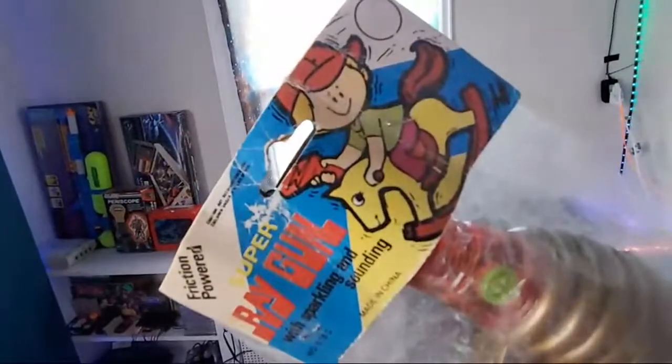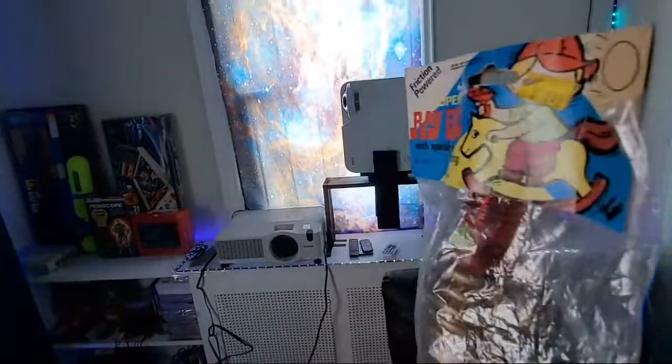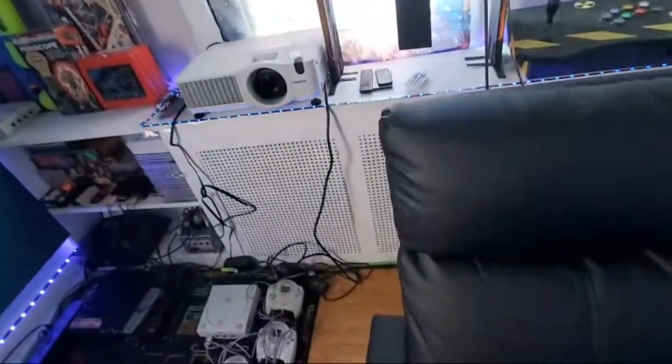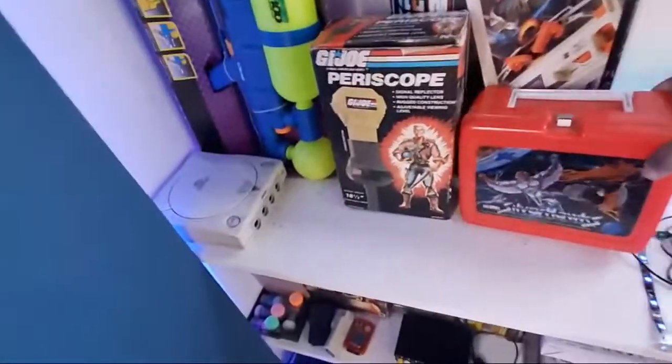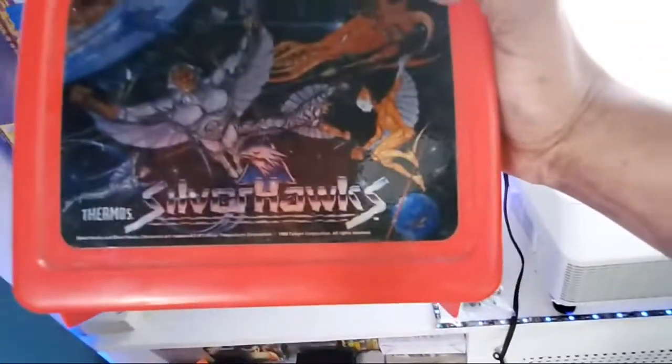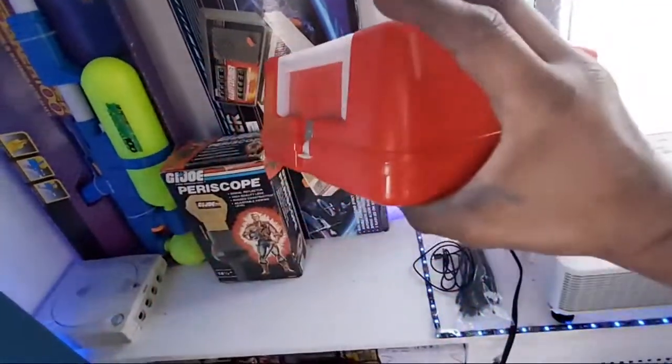Everything has to be mint condition and still in the package in order for me to touch it. And imagine Thundercats, Transformers, Barbie dolls, you name it. I have them. I've been collecting since I was 13. Remember Silverhawks? Original lunchbox. Silverhawks. Yep.